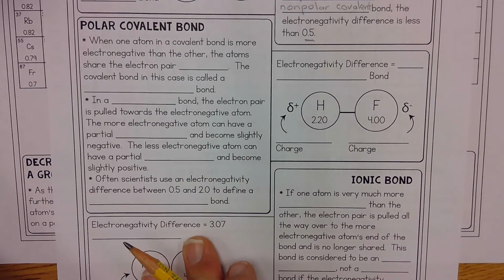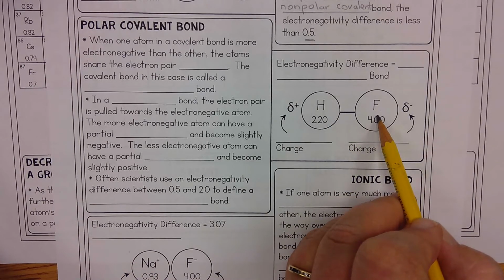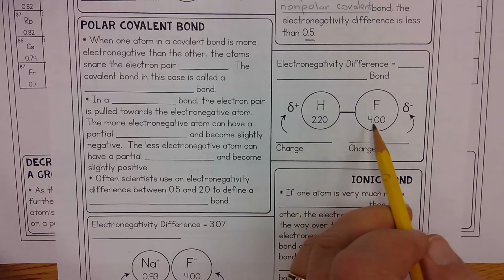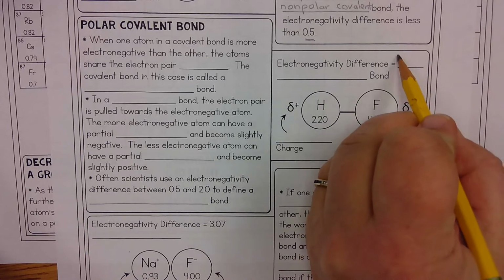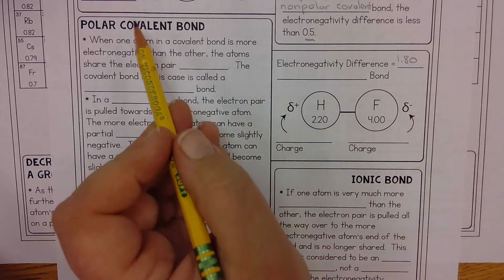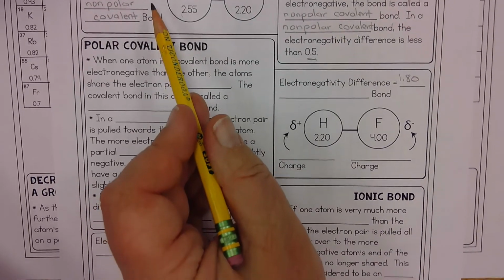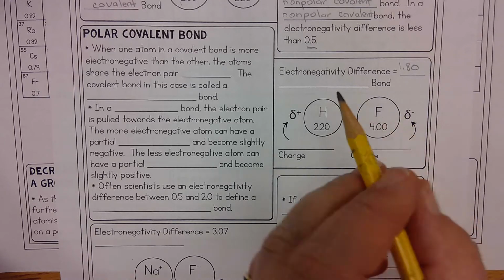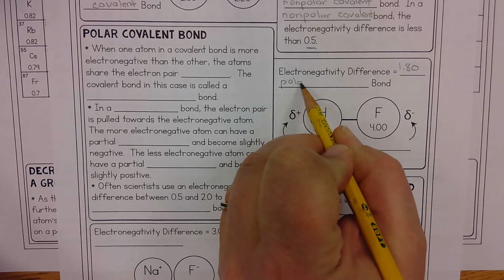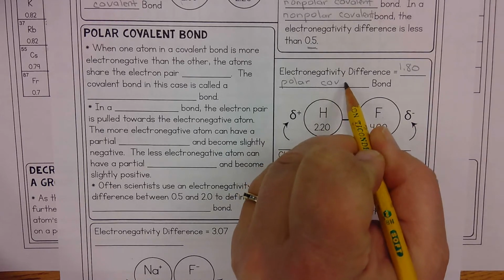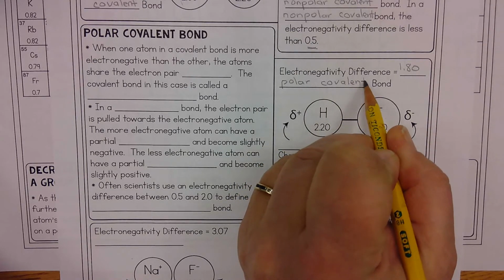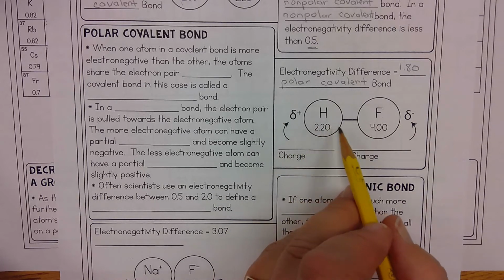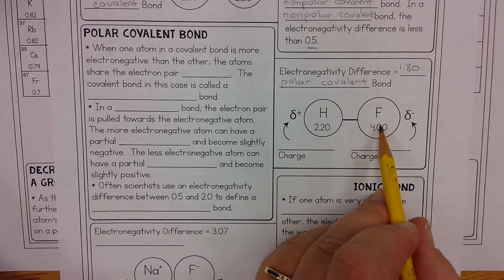And we come down here and look at hydrogen and fluorine. You can see here the electronegativity difference when you subtract 4 minus 2.2 is 1.8. So much bigger than the 0.35 we had over here, right? When the electronegativity difference is in this range, we call that a polar covalent bond. Covalent because they're still sharing the electrons. Polar because we end up with an uneven sharing of those electrons.